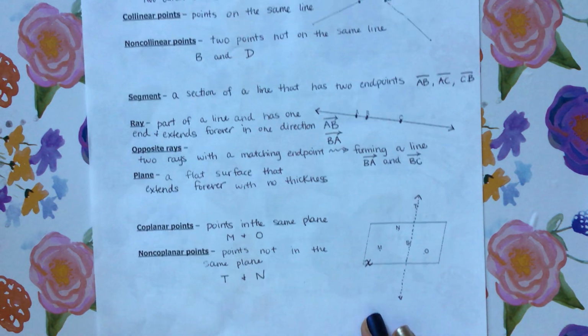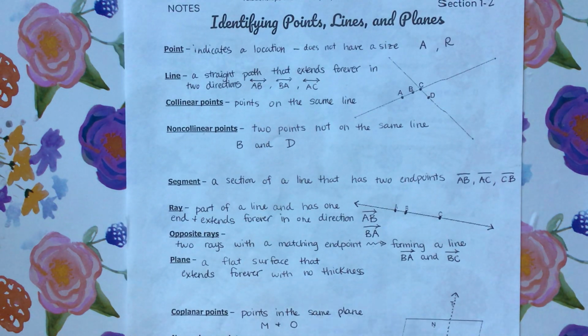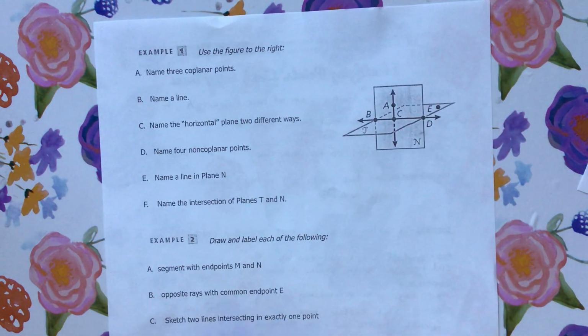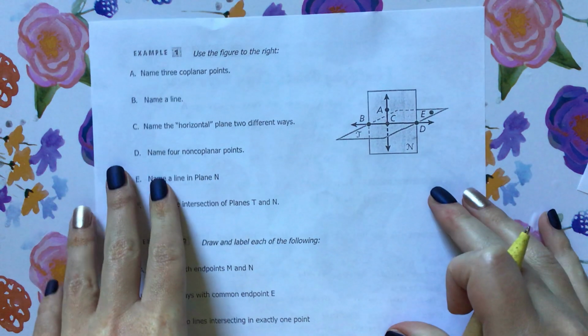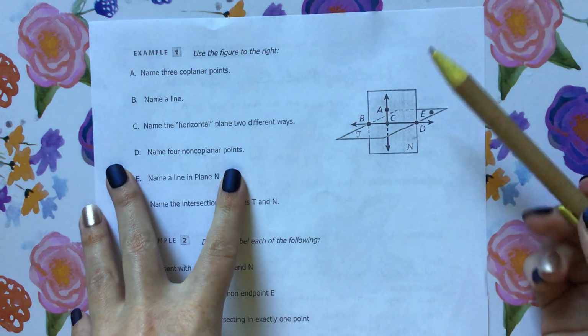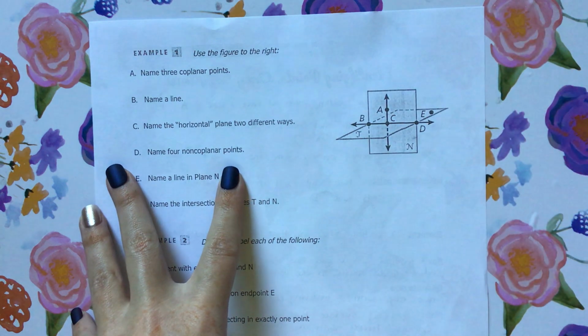All right, so this was all very definition heavy. We're going to start applying this a little bit, just with naming them and making sure that we're familiar with the symbols. Okay, so for example 1, it says, use the figure to the right. First, we're going to name 3 coplanar points. So you can have plenty of answers for this, okay?